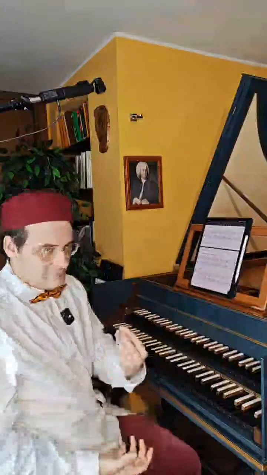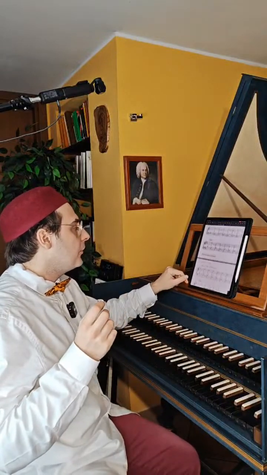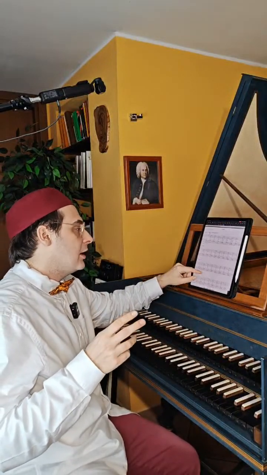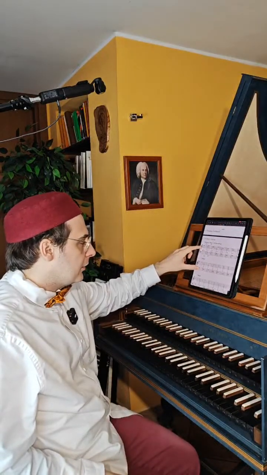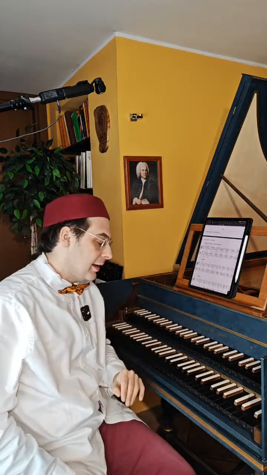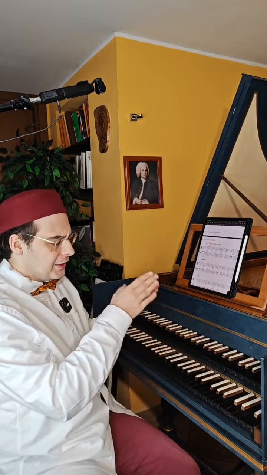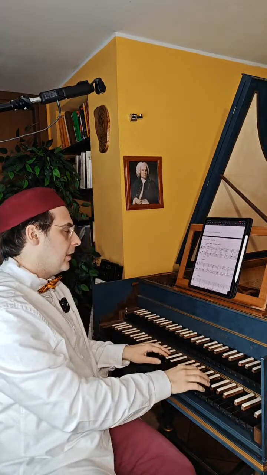Okay, then one more step. Now the challenge arrives, because we play both figurations together, and this is very challenging. So it's normal if you don't accomplish this goal the first time. We play both. So take a breath, think of the main notes, the structural notes, your columns, and then play.